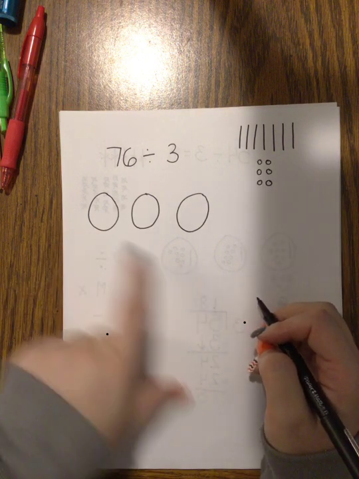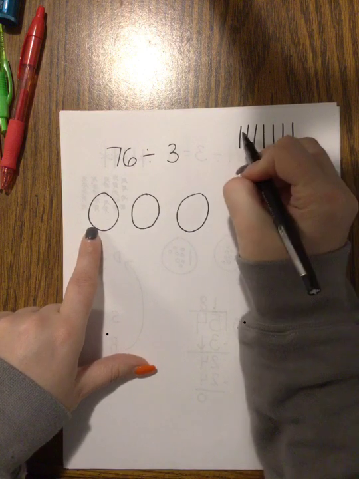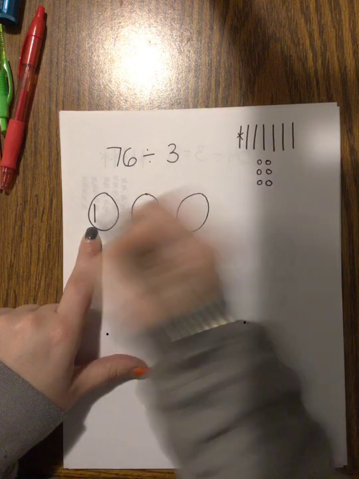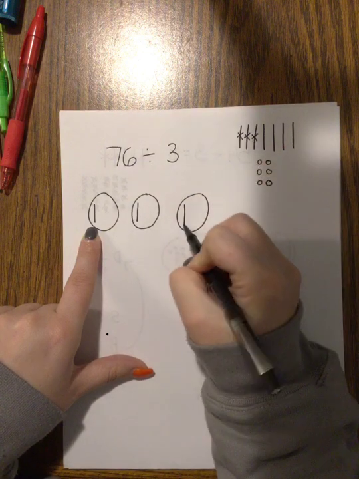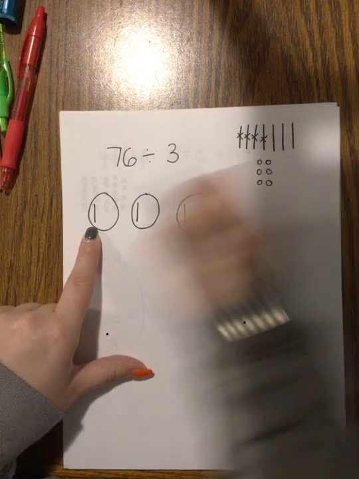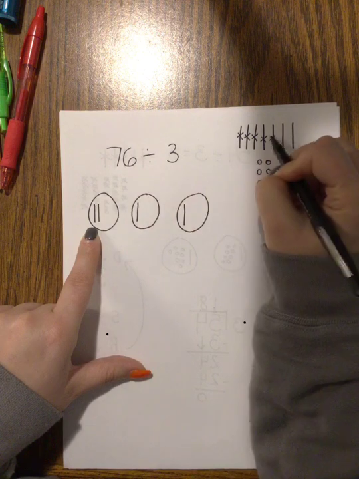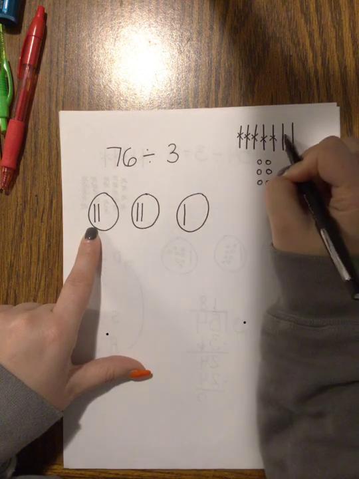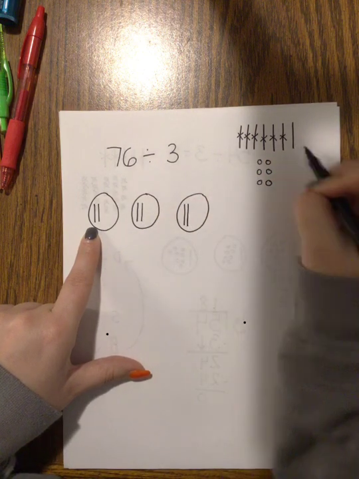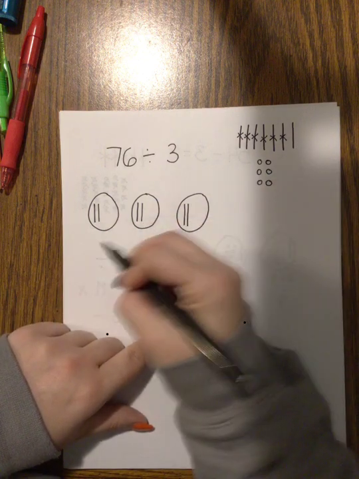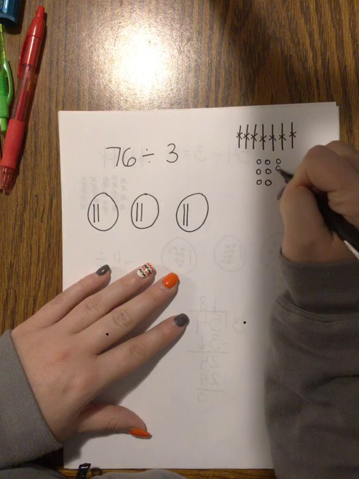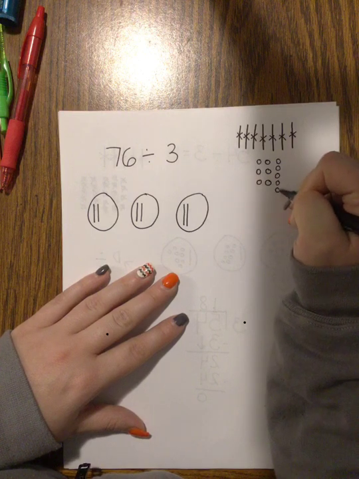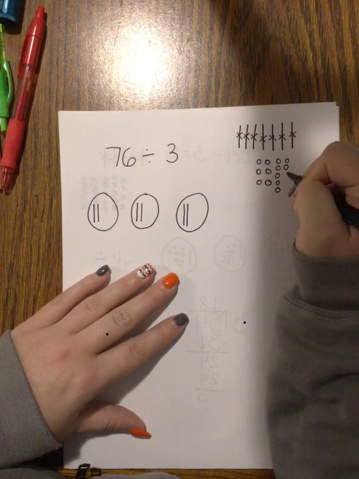All right, so I'm going to start with my 10s. It looks like I can give everybody a 10. Oh, looks like I can still give everybody another 10. All right, now I only have one 10 left. That means I cannot give anyone else a 10. So I'm going to take that 10 and I'm going to turn it into, you guessed it, 10 ones.